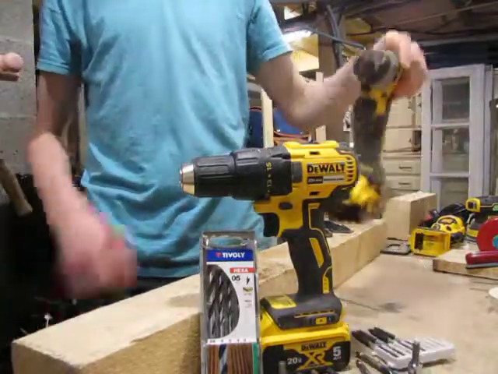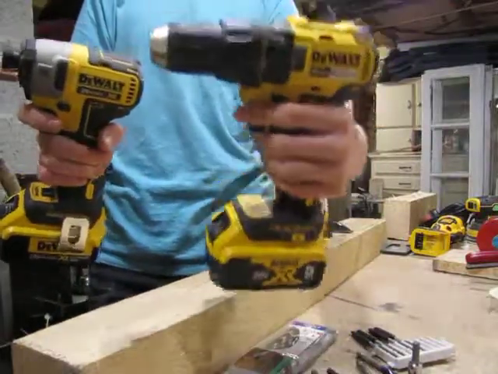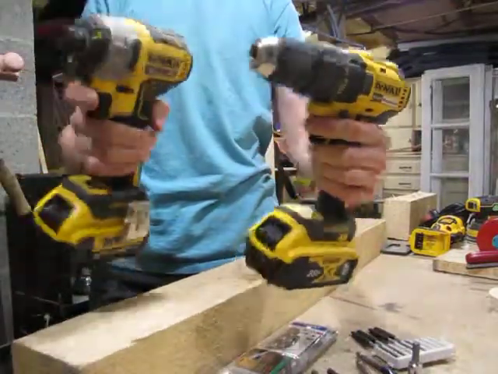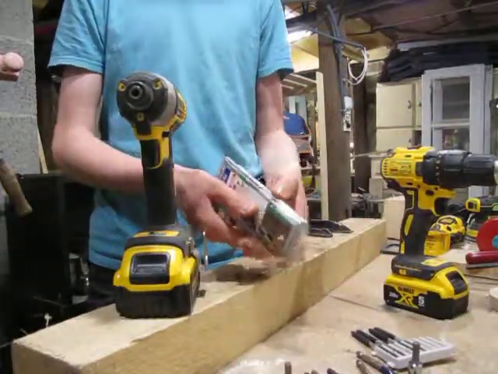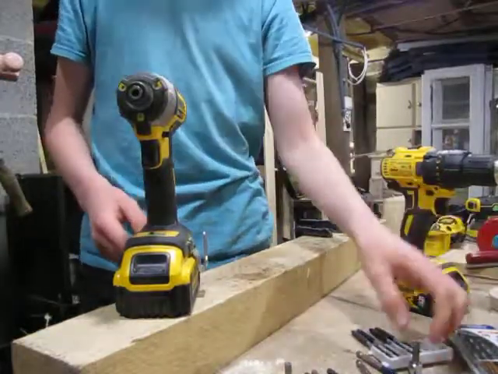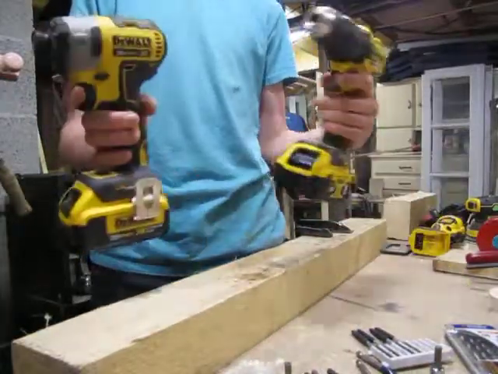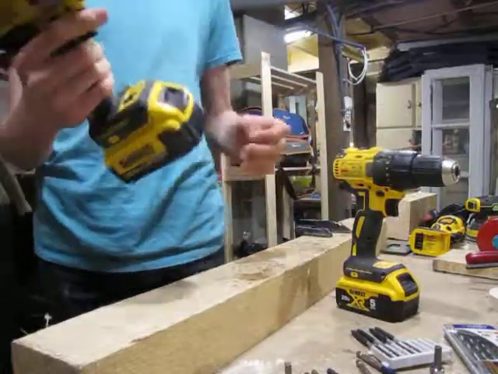So today, I want to talk about the difference between a drill driver and an impact driver. As you can see, I've got a bunch of things here. Got some drill bits and some screws. I'm going to show you the differences between a drill and an impact driver. First, I want to go over each tool.